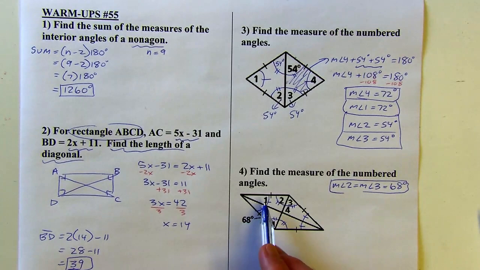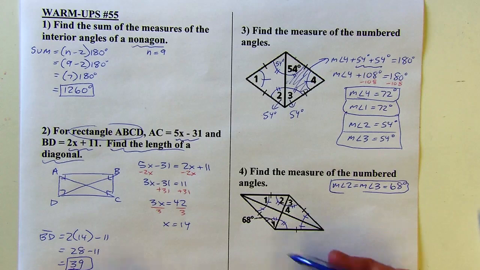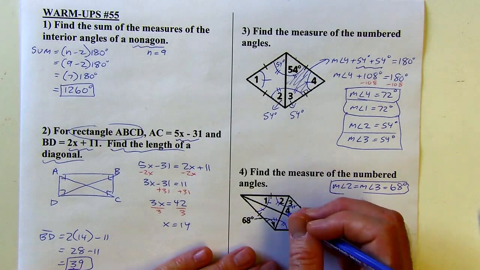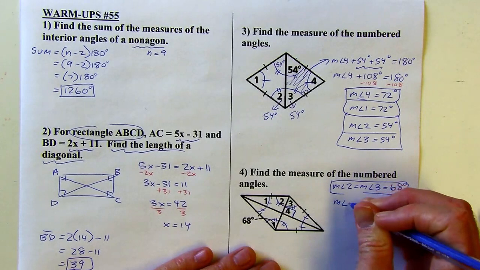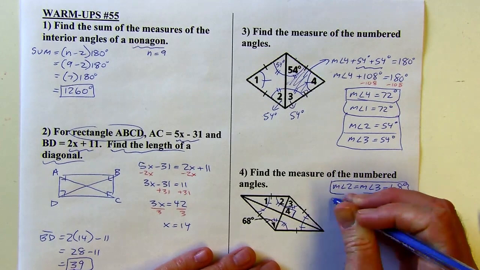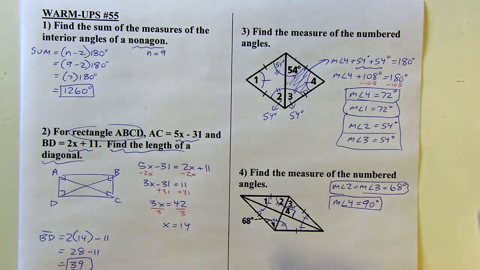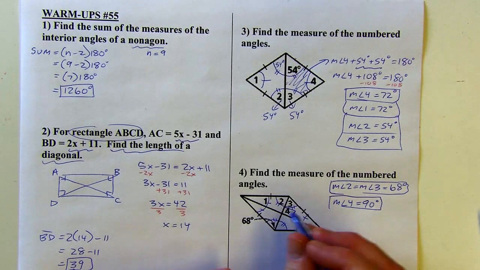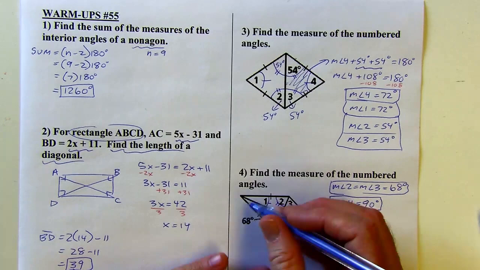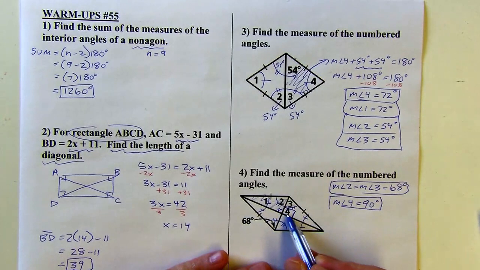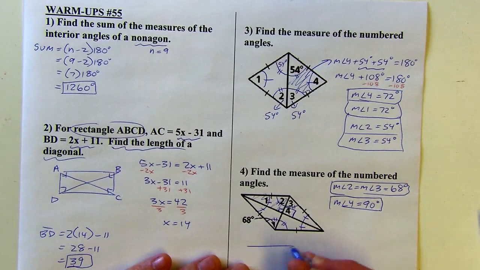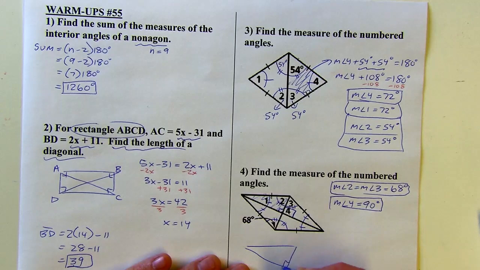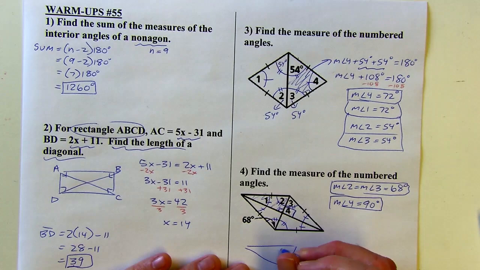I don't have enough information to get angle 1 yet, but I can actually get angle 4, because another property of a rhombus is that the diagonals are going to be perpendicular. So that means angle 4 is going to be 90 degrees. Okay, and now I'm actually in business. If I pull out this triangle up here, I know that's 90 degrees because those are perpendicular diagonals.